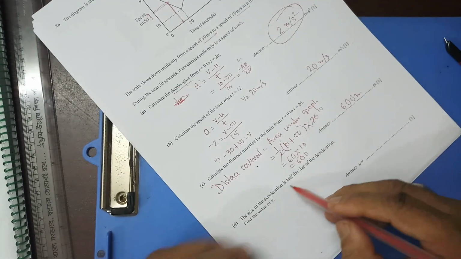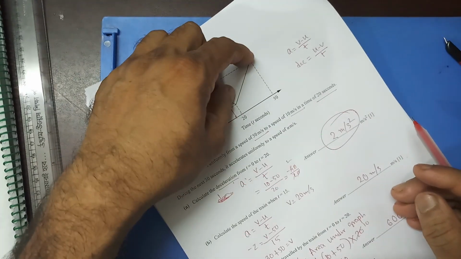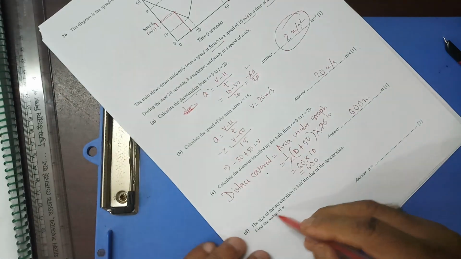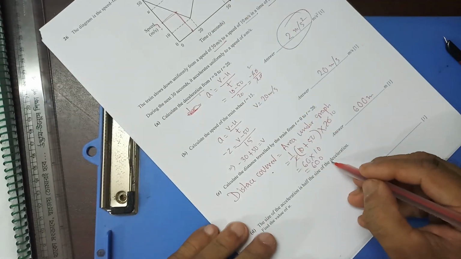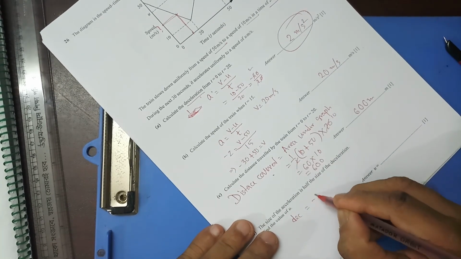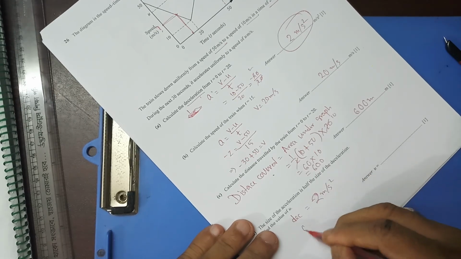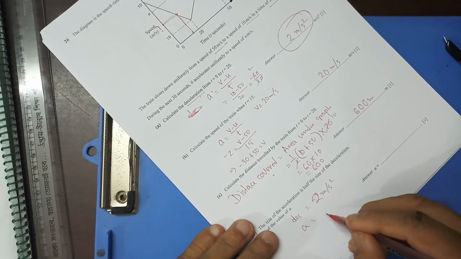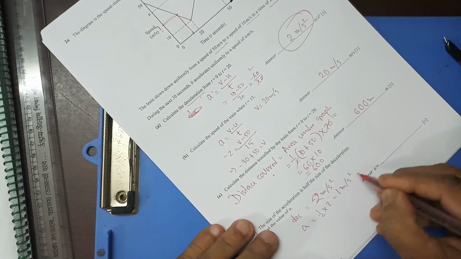Okay, the size of the acceleration is half the size of the deceleration. So this is the acceleration, this is the deceleration, and it says that the size of this acceleration is half the size of the deceleration. Now deceleration was minus 2 meters per second squared. So acceleration is going to be half of this size, half times 2, that's going to be 1 meter per second squared.